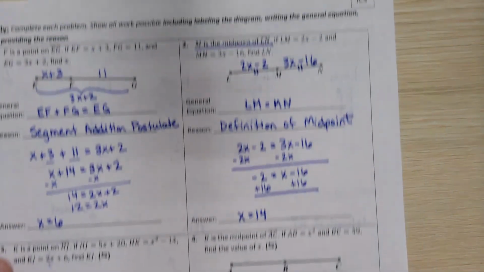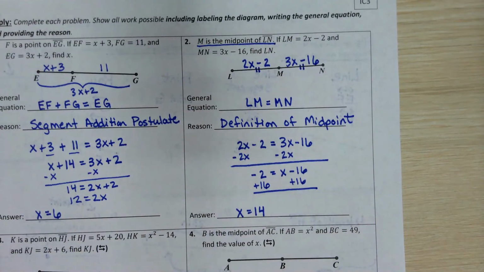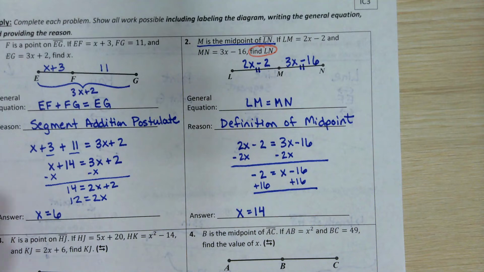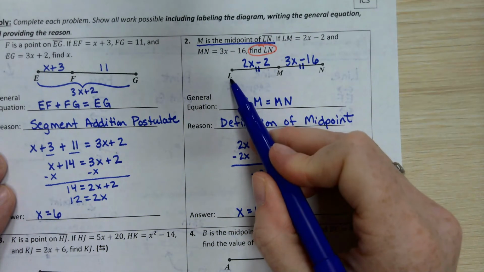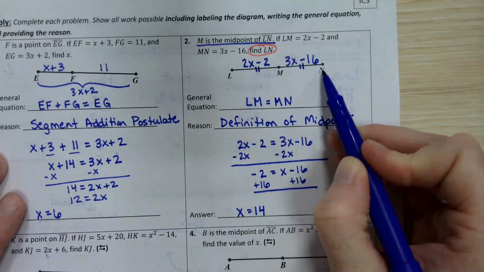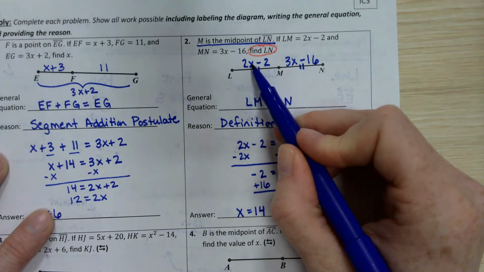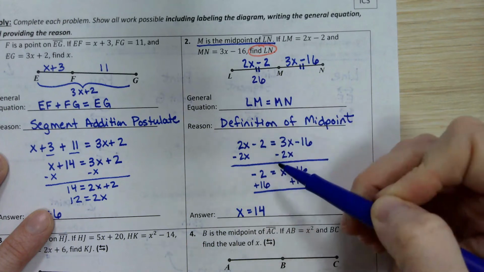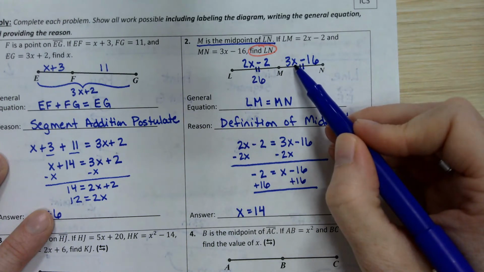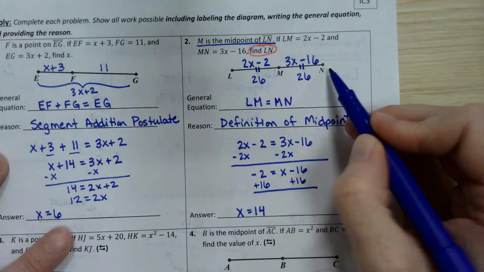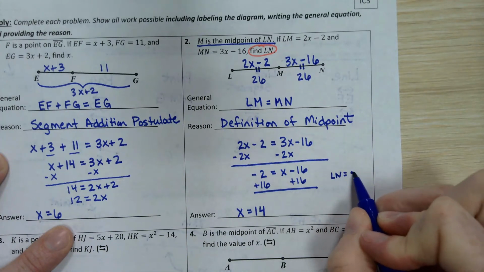Ooh, wait a minute. Come back up here. Number 2 asks us to do something more specific. We are supposed to be finding LN. So if x is equal to 14, we're not quite there. LN is this entire distance. So this is going to require us to take our x answer and use it to come up with some distances. 2 times 14 would be 28, minus 2 is 26. If we do the same calculation here, we should also get 26 because those should be equal. So then LN, that entire distance, would be equal to 52.